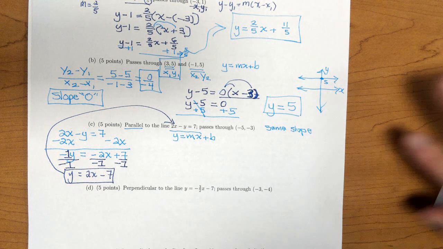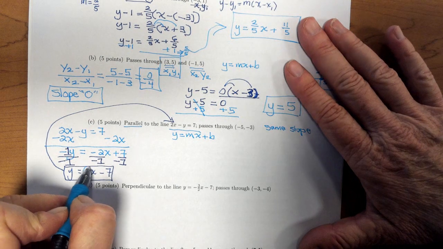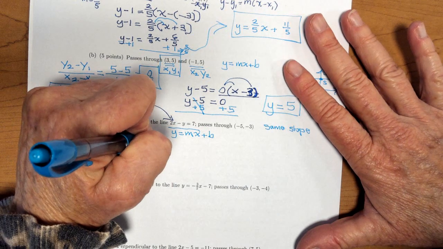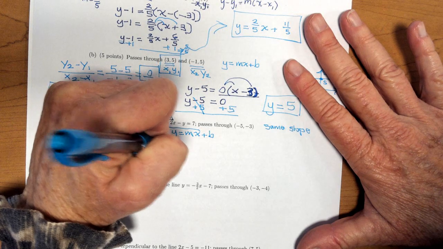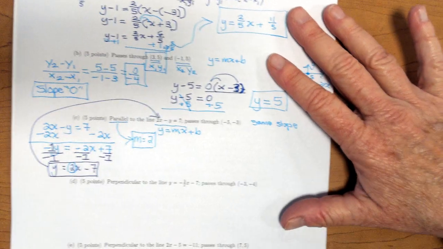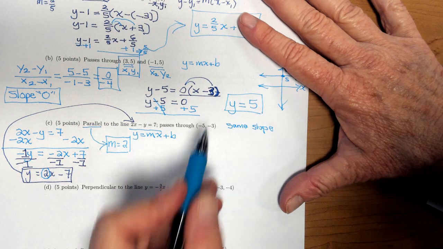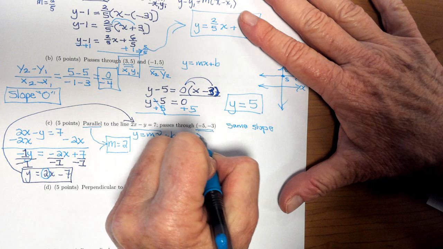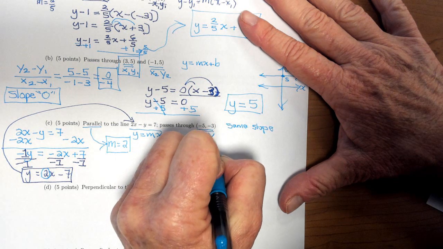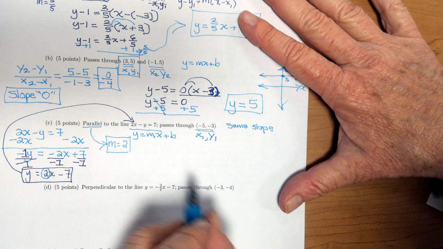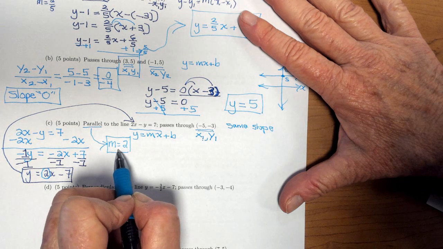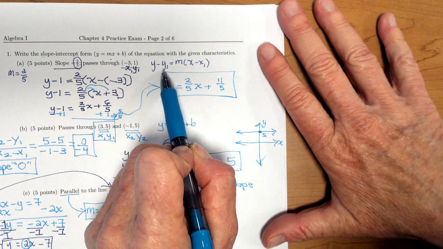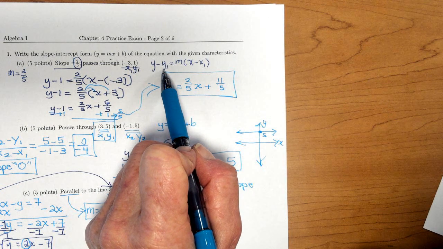So now what do I get from that equation? I need my slope, because I'm talking about a parallel line. Therefore, my slope is 2. What else do I know in this problem? I know I'm given a point, negative 5 and negative 3. Therefore, I can label that as x1, y1. If I've got a point and I've got my slope, I can use the point slope form. Point slope form up here is y minus y1 is equal to m times x minus x1.